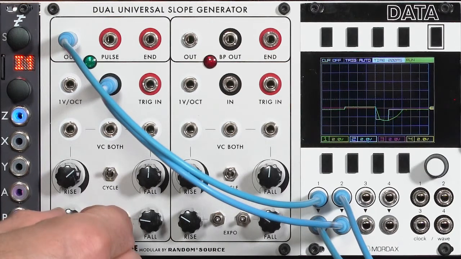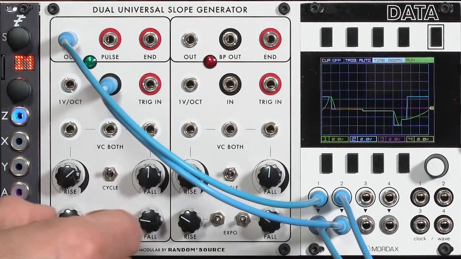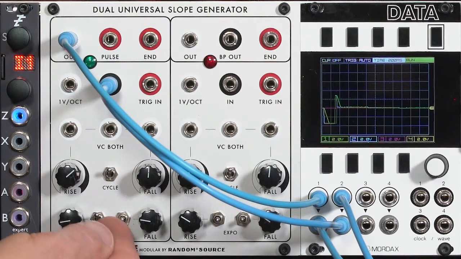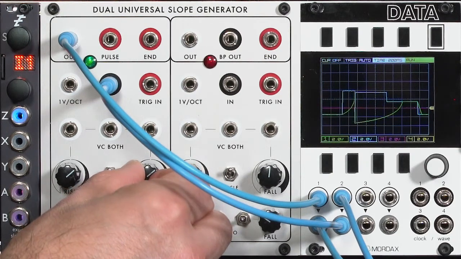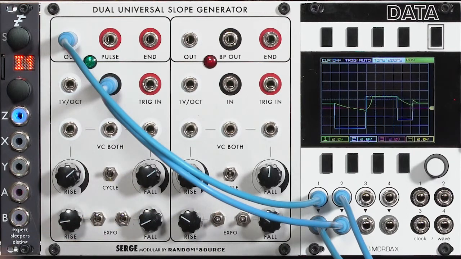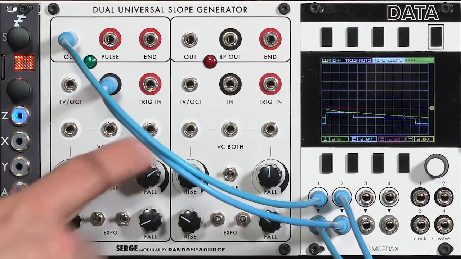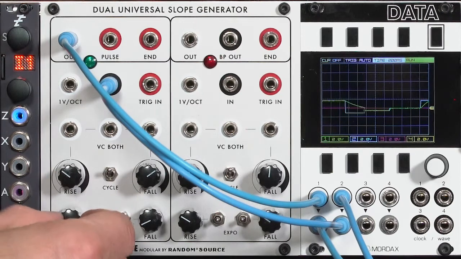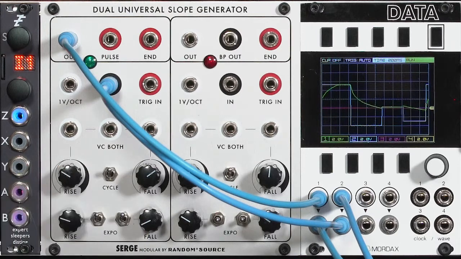Let's go ahead and slow this down further. Let's do the same to the fall side. Give it a bit of shape, slow it down so you can see what's going on. So I have an inverse or exponential rise and an exponential fall. I'll turn to the other side to get a logarithmic rise. Change the time as necessary to compensate. A little slower.